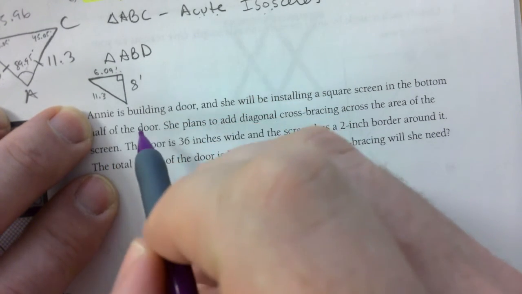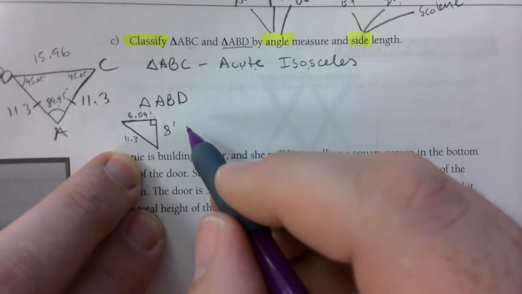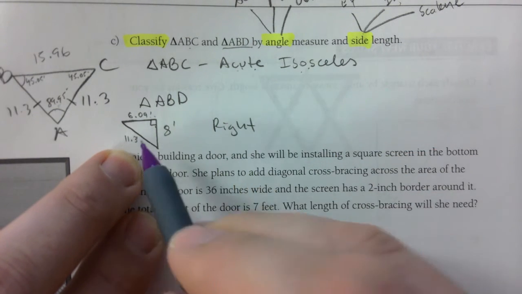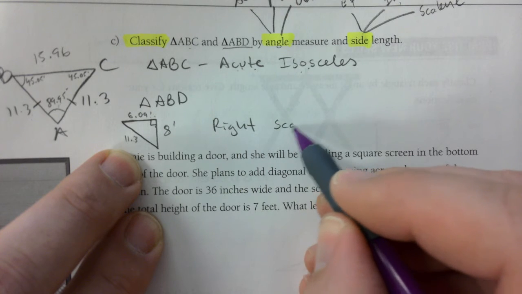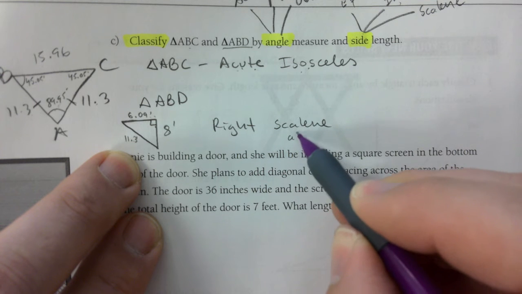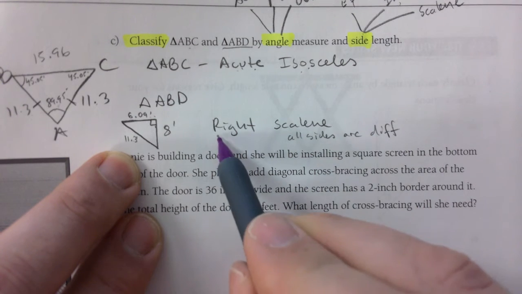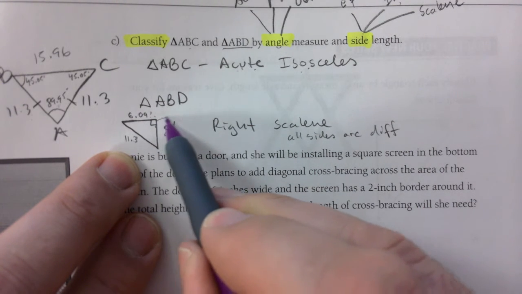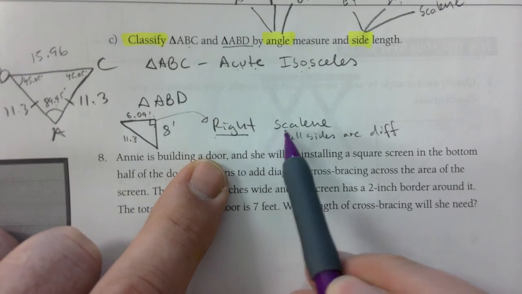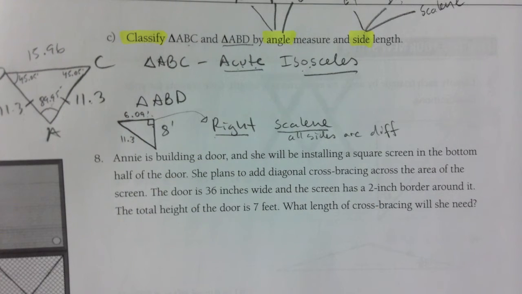This is all from the bridge, right? It's all from the bridge, from the diagram. So we definitely know that this is a right triangle, and all three sides are different, so it's a right scalene triangle, right? All sides are different. And this goes without saying, okay? This is why that's a right triangle. So that's what I mean by classifying. You got to be able to determine those things, okay?